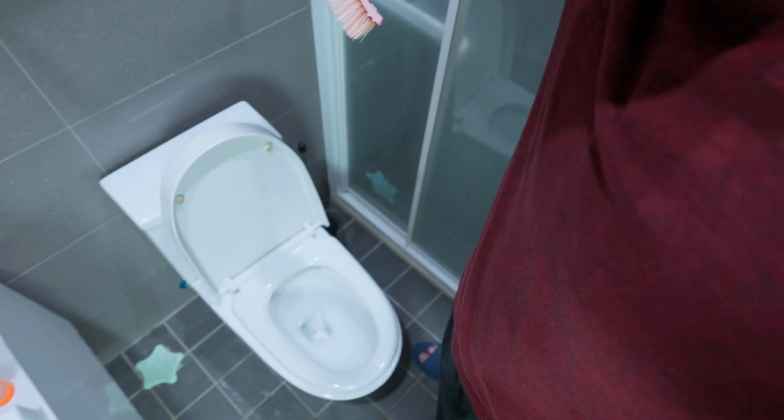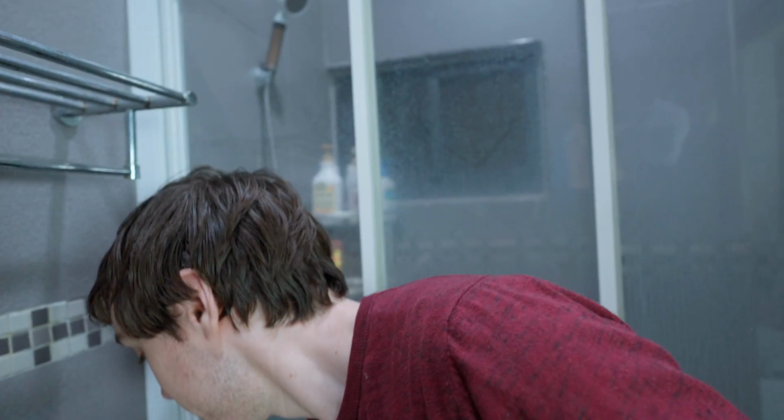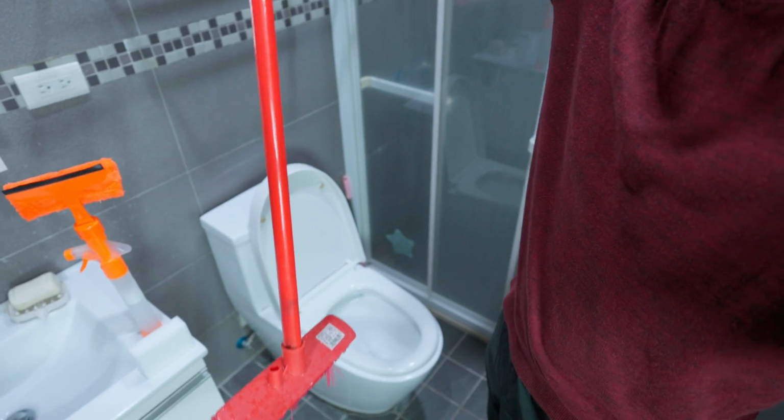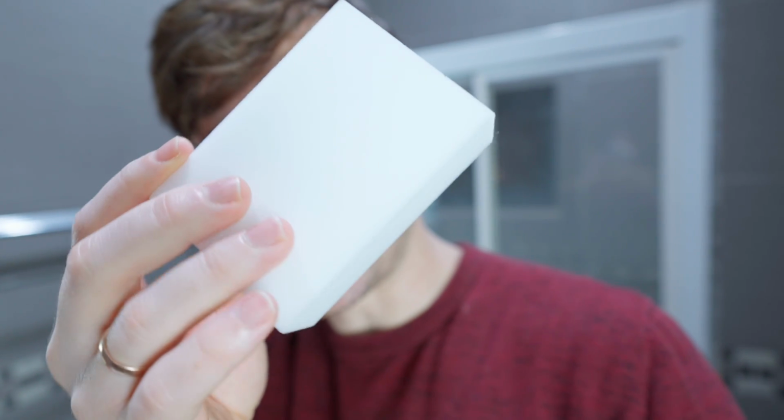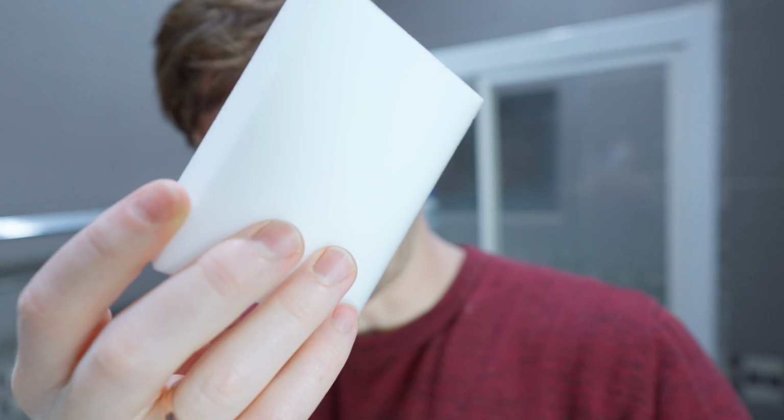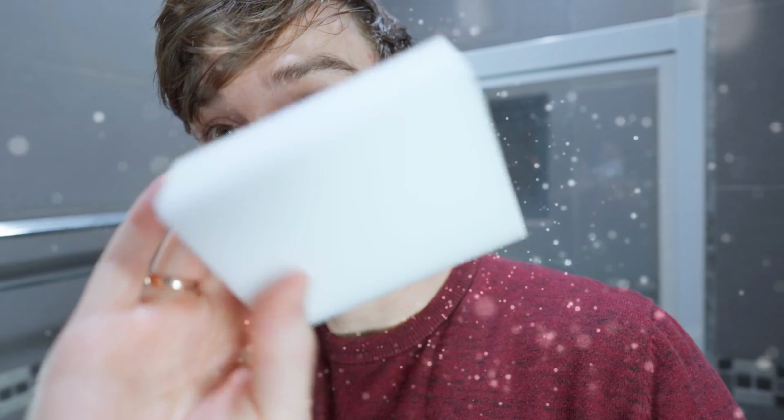I have a brush here that I use for cleaning the toilet. So I will call this one a toilet brush. This brush has a very long handle. It's for cleaning the floor, so I will call it a floor brush. Over here, I have a sponge. Now this sponge is special. We will even call it a magic sponge. And you'll see why once we start cleaning things.